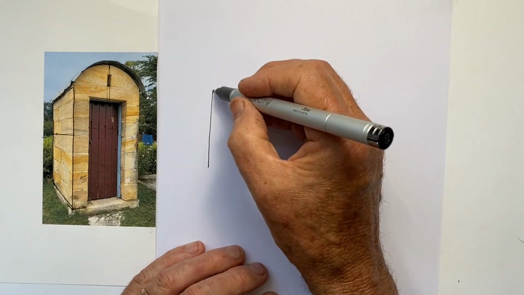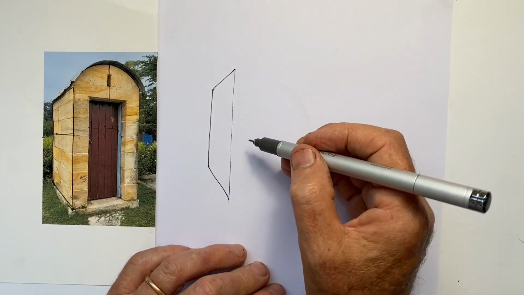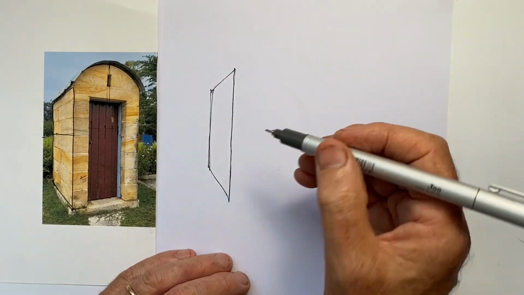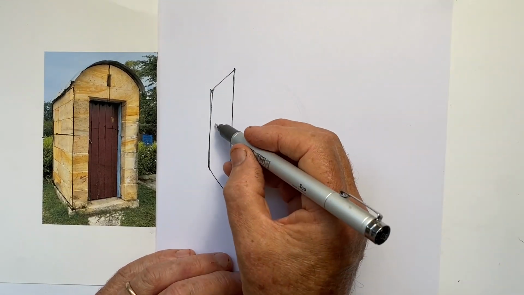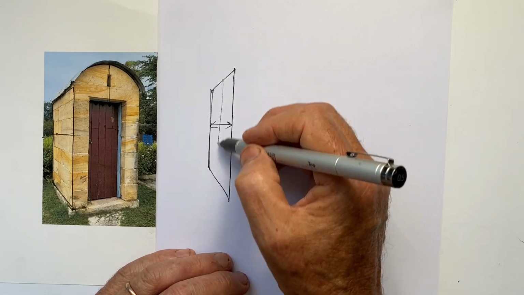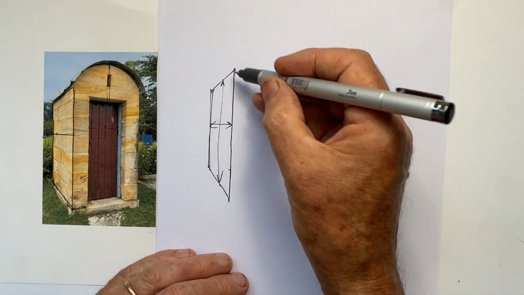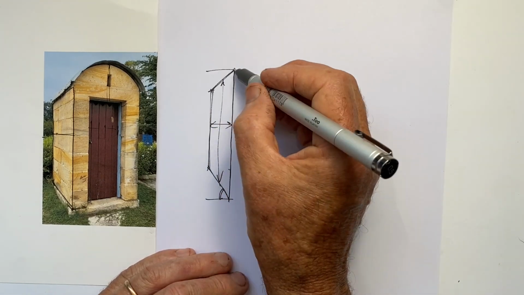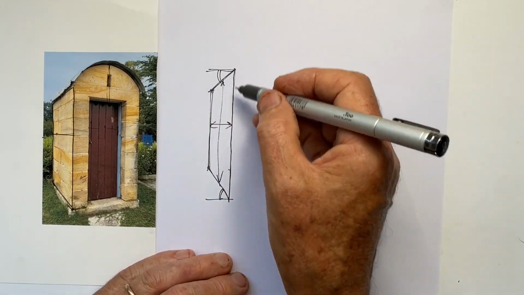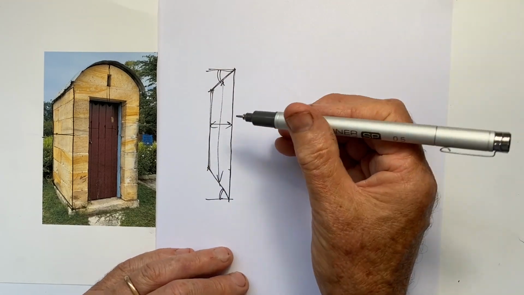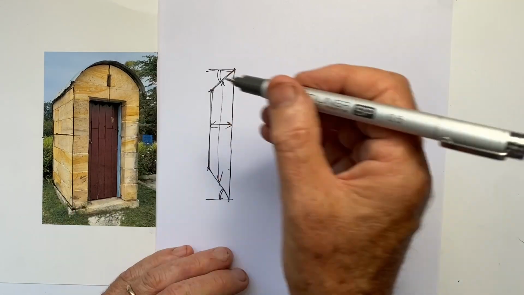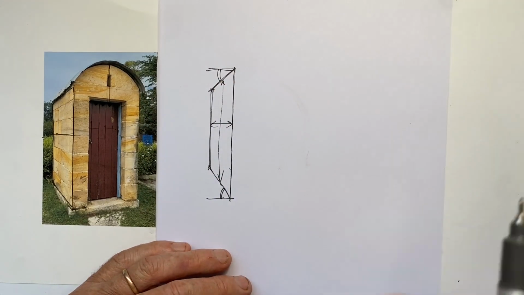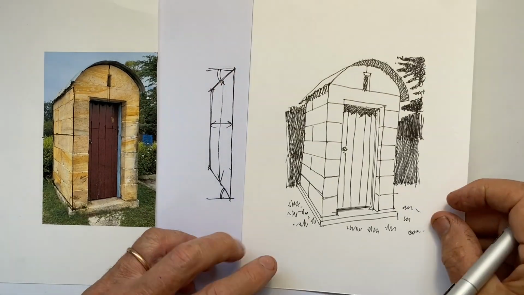So, I draw something like this. I draw a shape and I work at getting the proportions of width and height correct. I work at getting whatever angles there might be correct, because thinking of these things will help me get an accurate shape. Now, if I get all the shapes accurate, then I will have an accurate drawing.